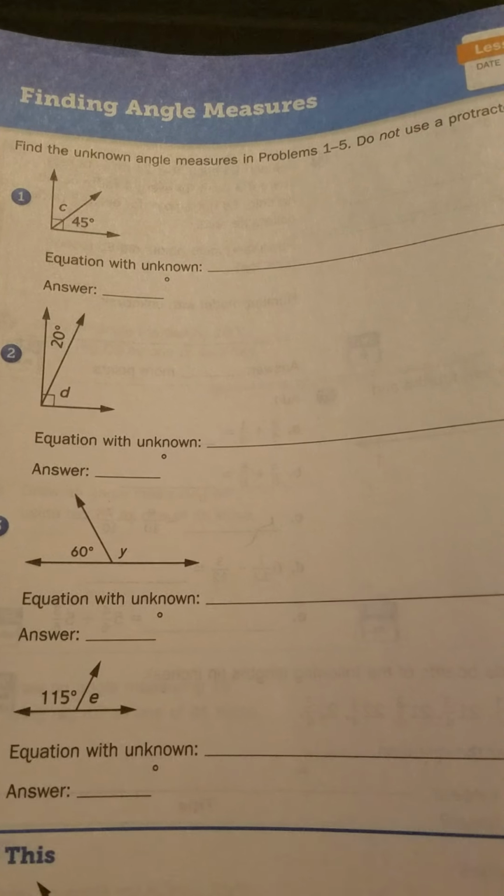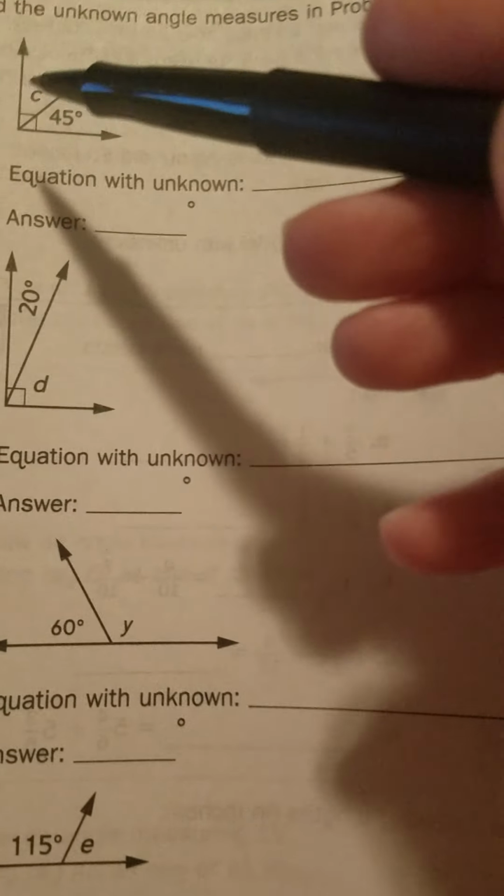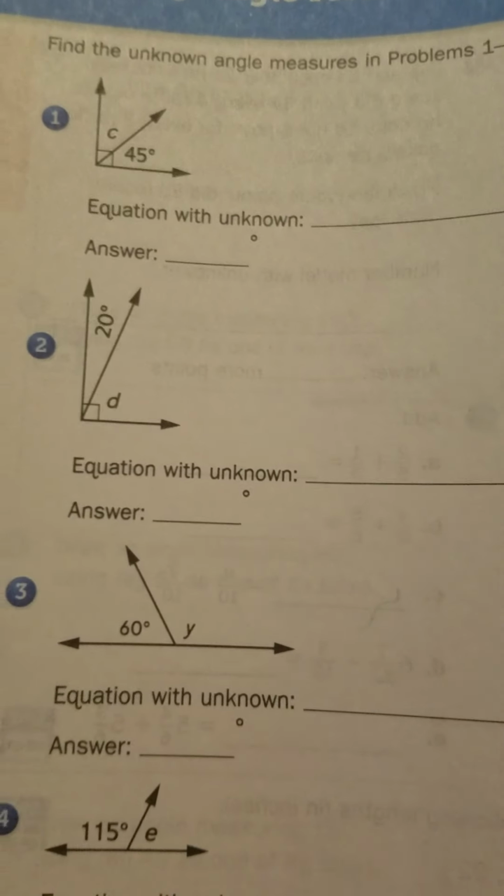So let's look at number 1. We have this angle right here. And what kind of angle is this? Not just this part, but the whole angle.